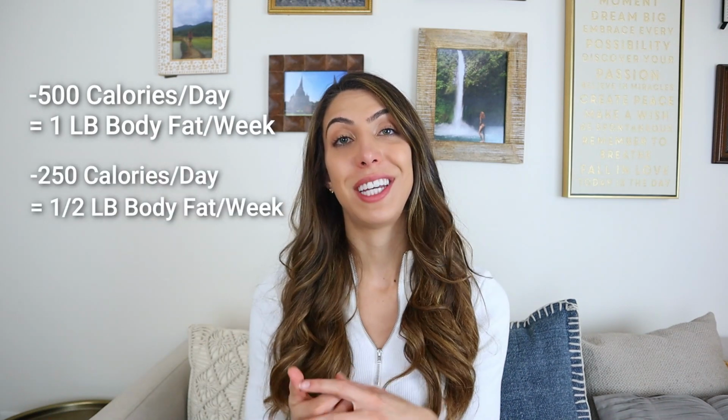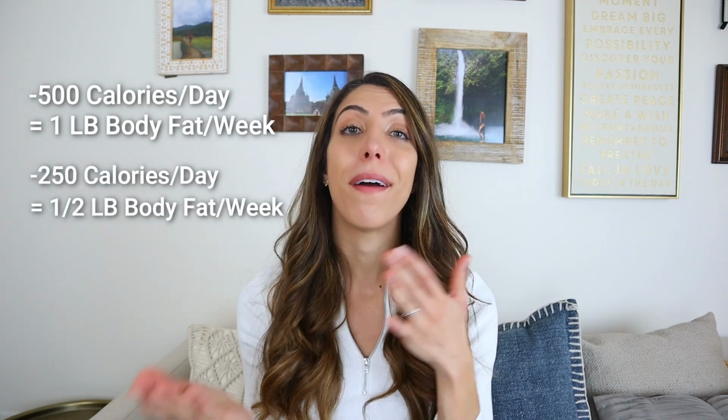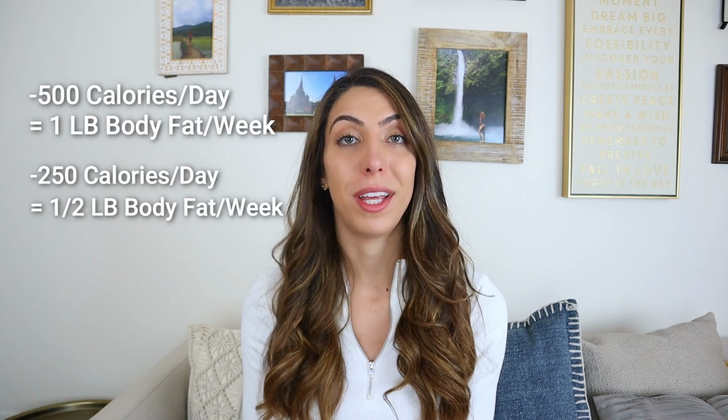Now that 500 calorie deficit is actually quite a big deficit, especially if you are new to your weight loss journey. So if you want to ease into your weight loss a little bit slower to get the hang of things, instead of doing a 500 calorie deficit, which is 1 pound a week, you can do a 250 calorie deficit, which will put you at about half of that, which is half a pound a week. And this will allow you to ease in a little bit slower and get the hang of things before dropping into such a big deficit.